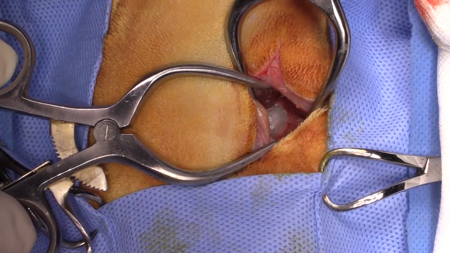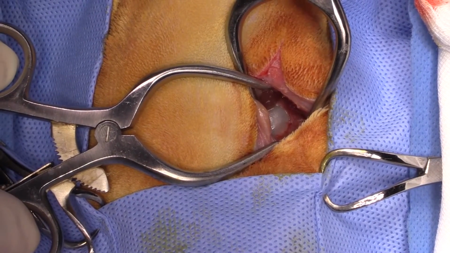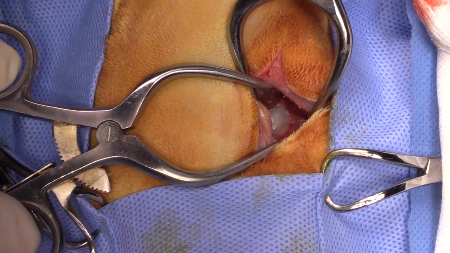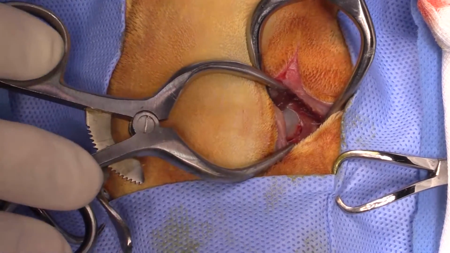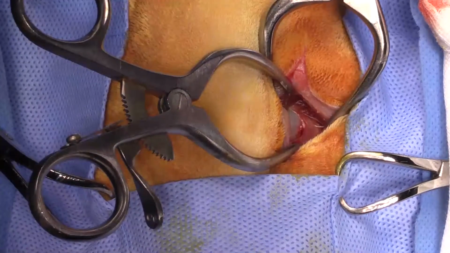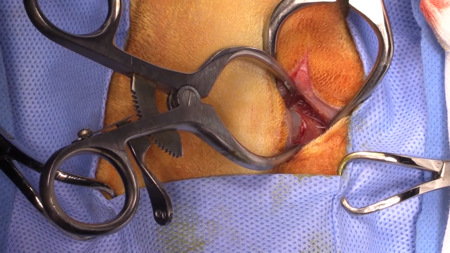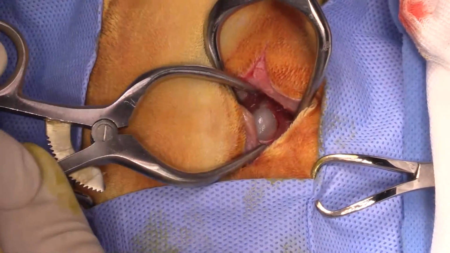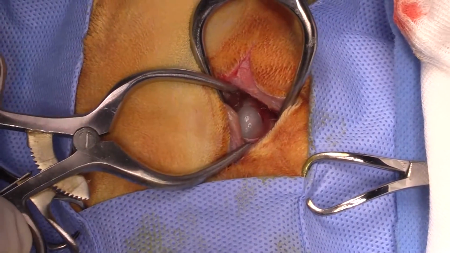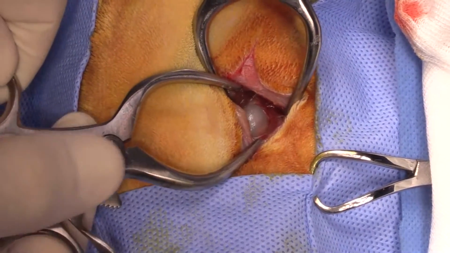And did we get our pins? Yeah, that's fine, thanks. Just lift it up a little bit so when you pull it, yeah.